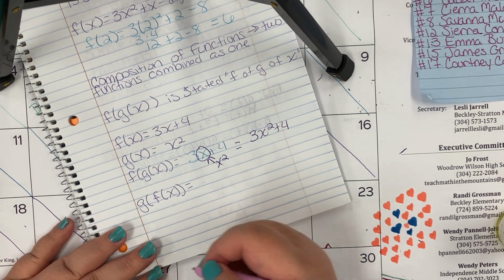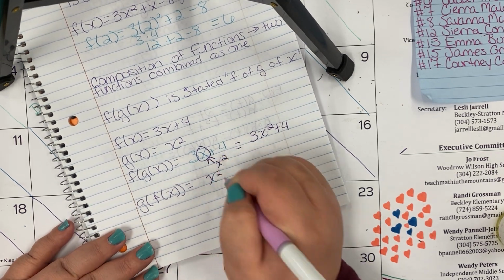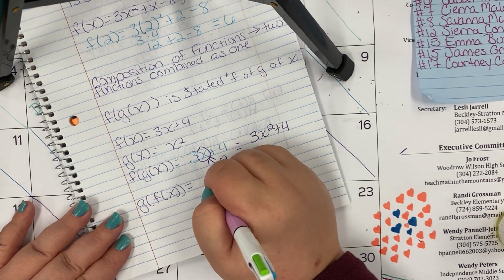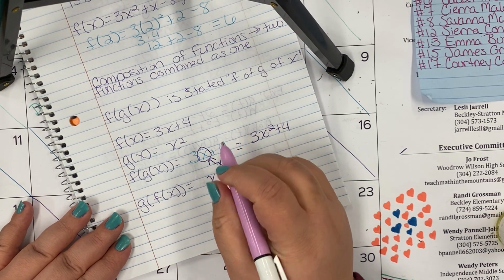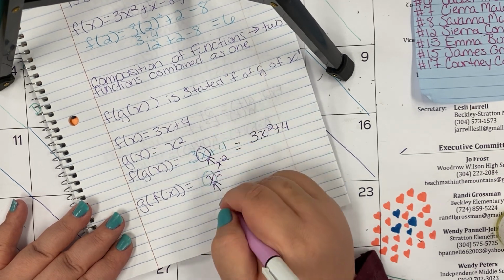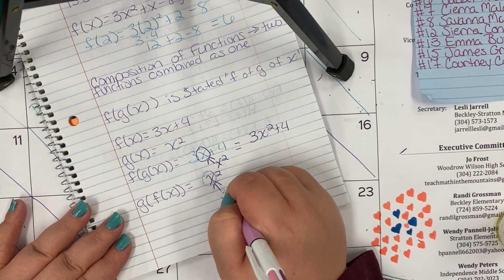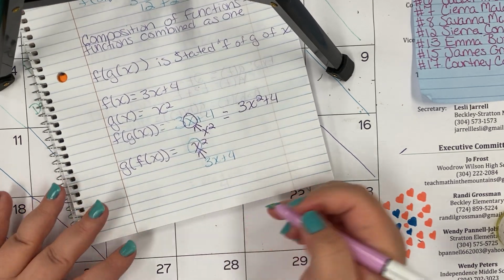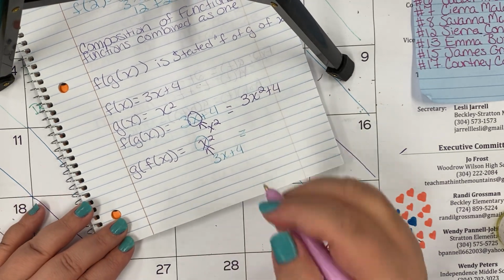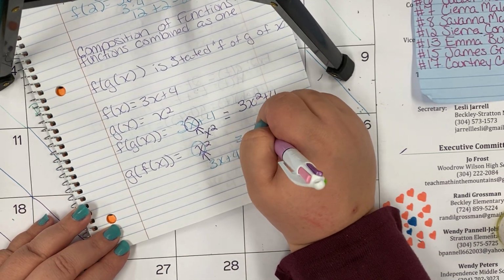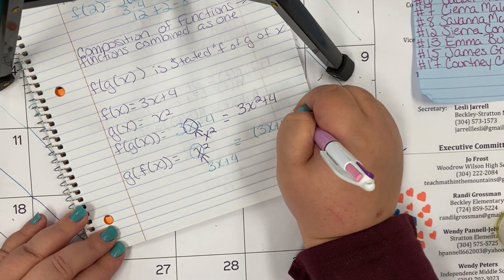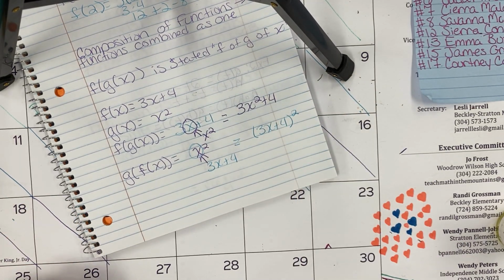Now if we did it the other way, g of x is my original function. We want to find g of f of x. So x squared, and anytime there is an x, like there is here, we're going to plug in what f of x is. So f of x is 3x plus 4. So that means g of f of x is technically 3x plus 4, and then that square is going to tag along there.